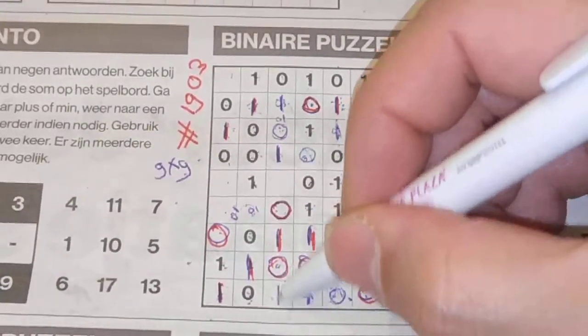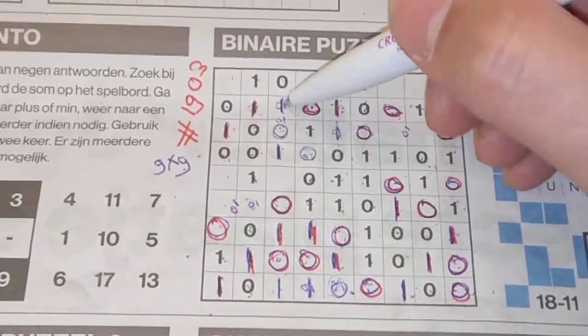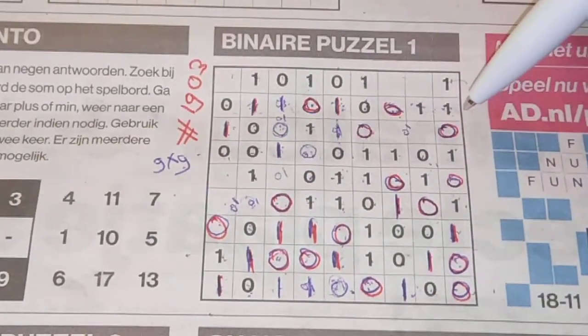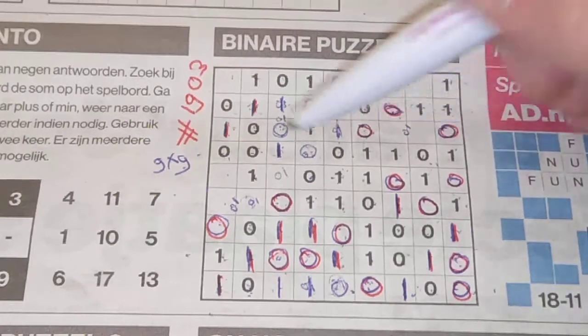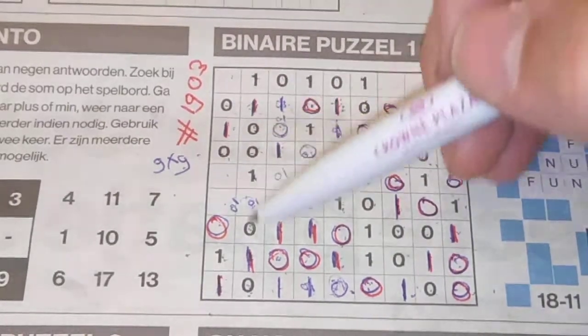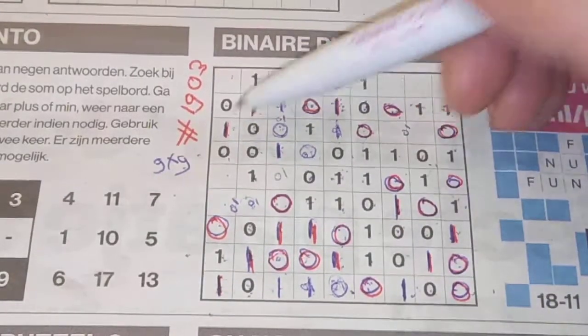Oh, so this must be a 1. O or a 1. 1, 2, 3, 4.